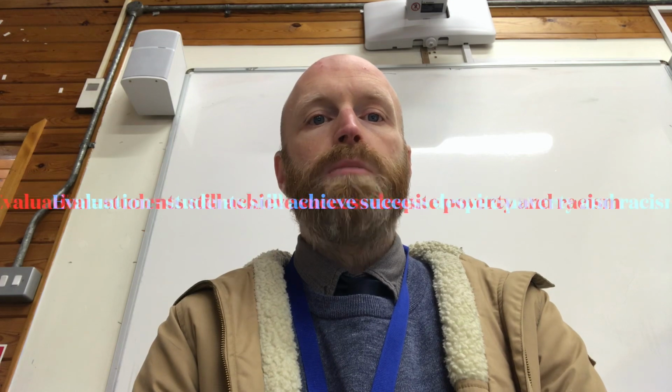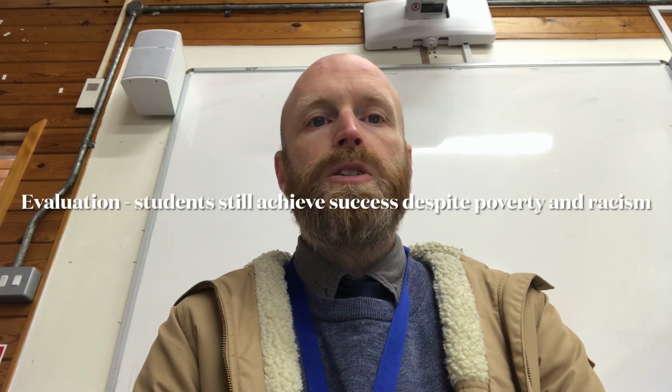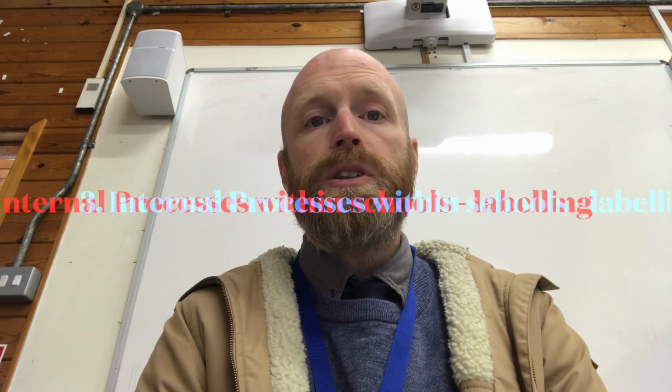Now, racism can lead to poverty, and so you can argue that material deprivation is one of the causes of differences in achievement. However, that can be criticised because many students from minority backgrounds achieve success despite poverty, which suggests that culture is still an important factor.